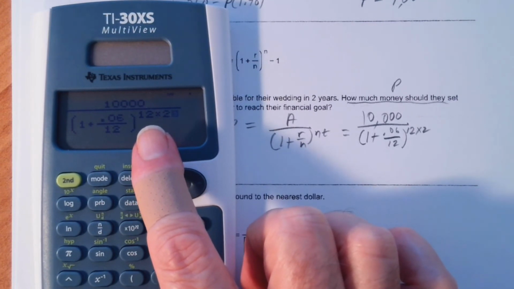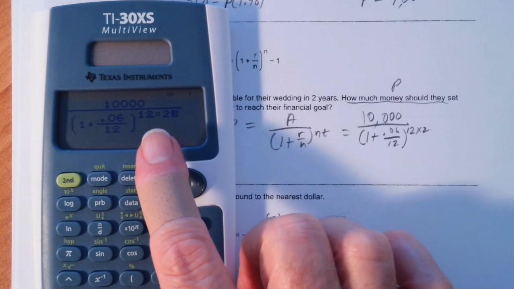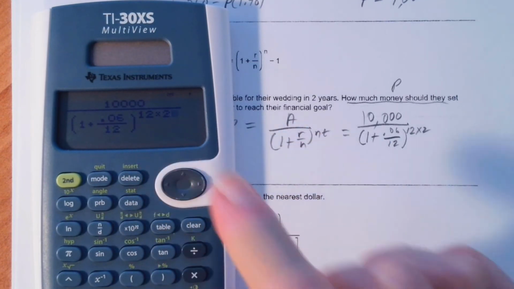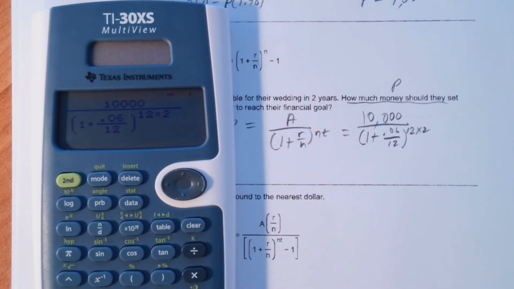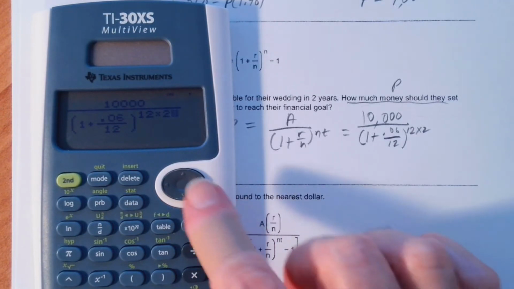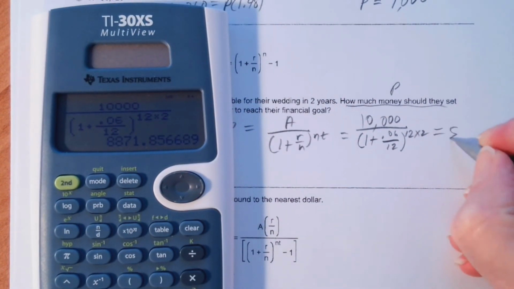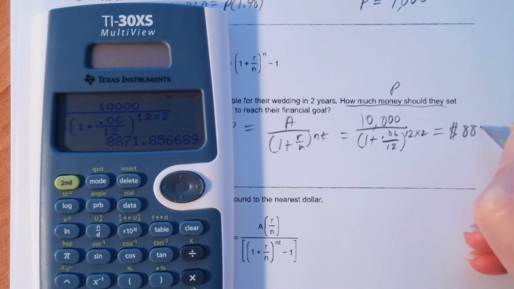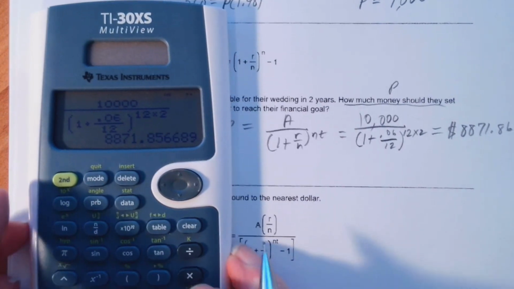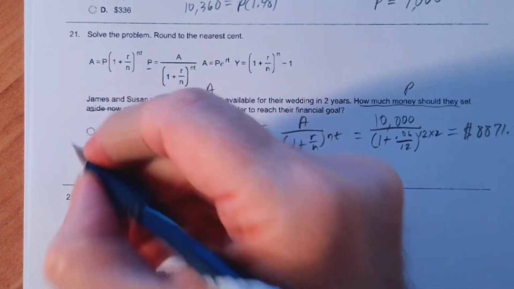On some calculators, you would have to put 12 times 2 in parentheses, or you would have to just put 24 there. You've got to be careful because of order of operations. So I'm going to arrow out of there. You can see it looks just like it does on paper, so it's easy to check that you put in all the numbers right. And you get $8,871.86, which is B.